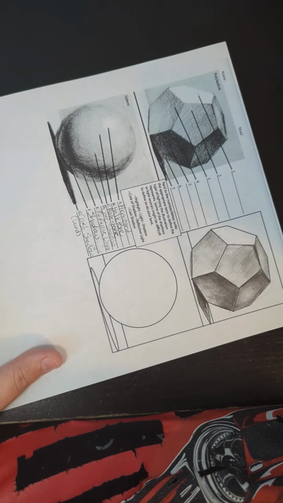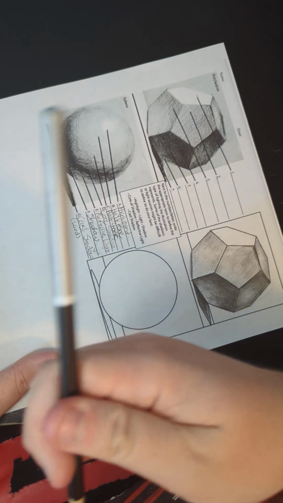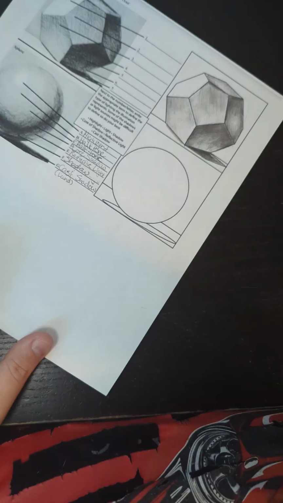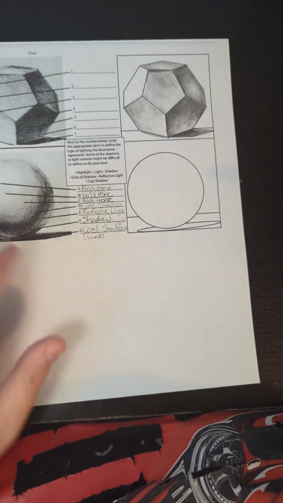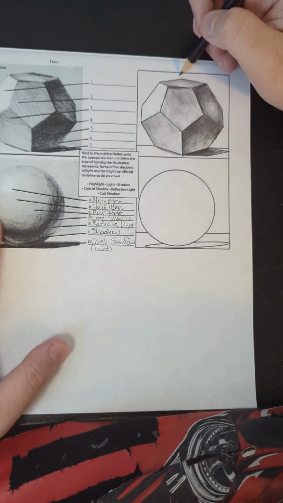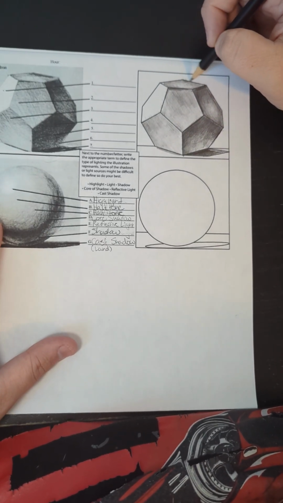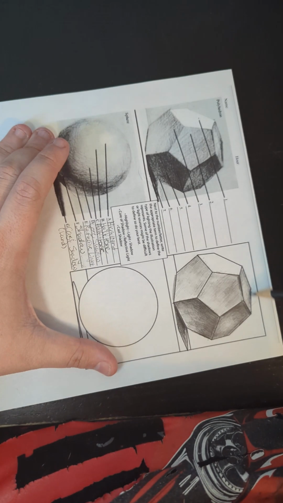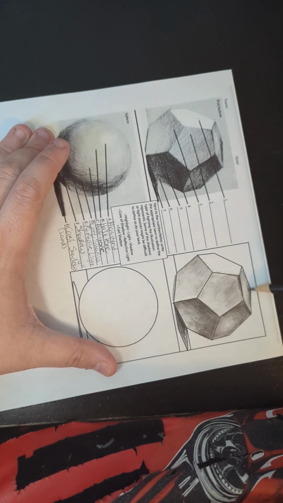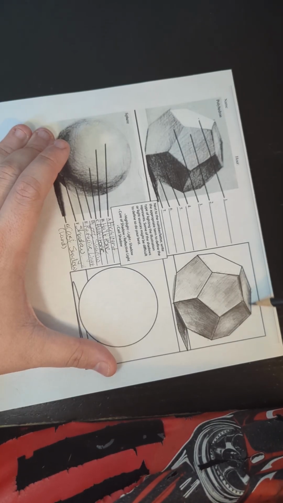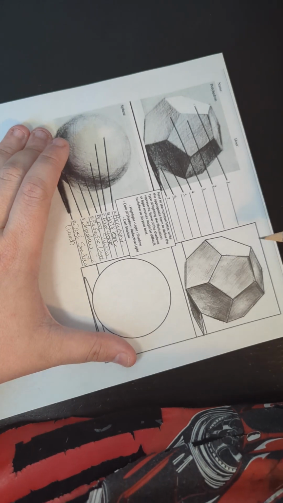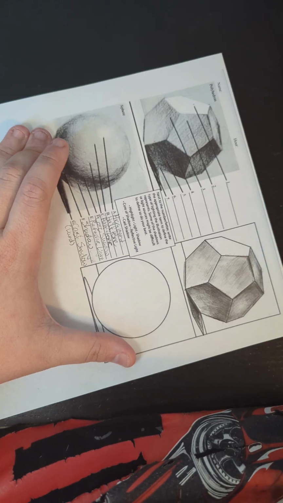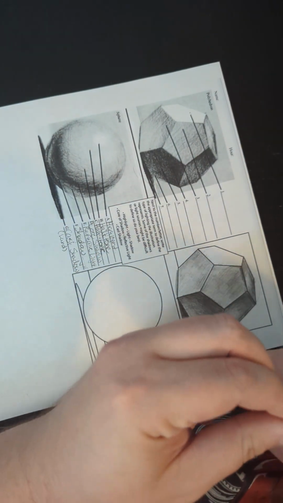Okay. Now, let's use 2B for now. 2B. Something like that, yeah. It was just a little bit darker, it's fine.